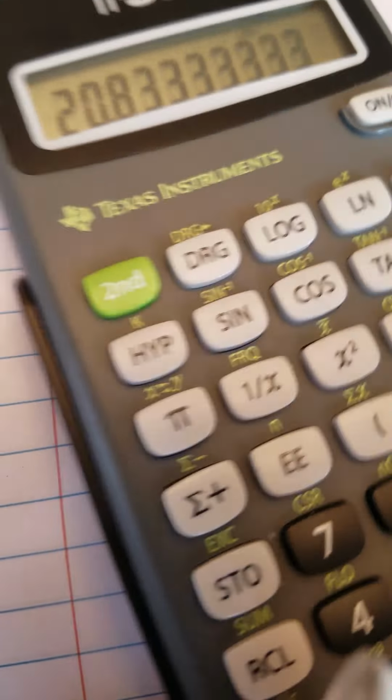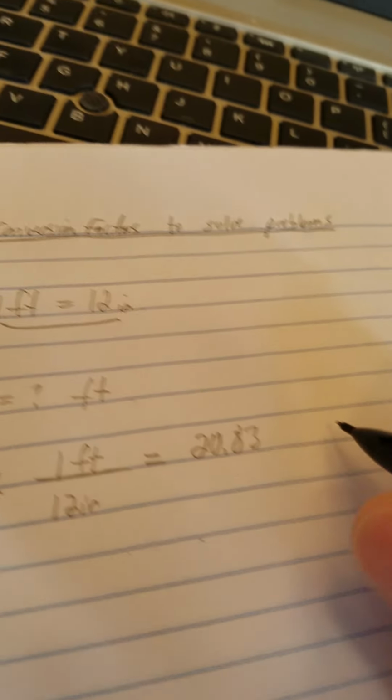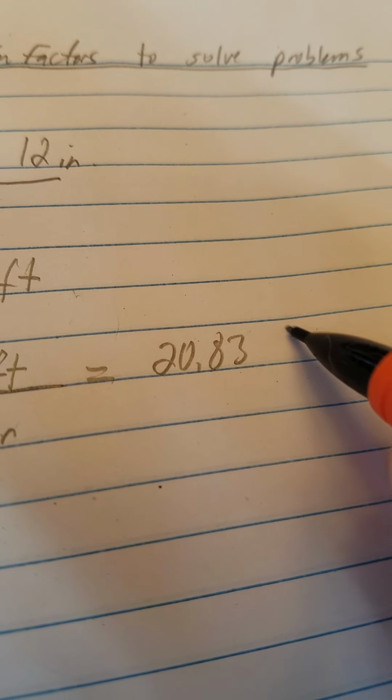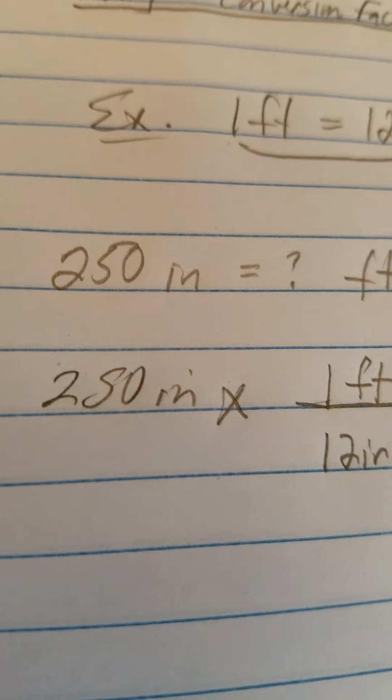So 250 divided by 12, and I'm going to get 20.83. So that's going to tell me that there are 20.83 feet in 250 inches. So that's just a real basic conversion.